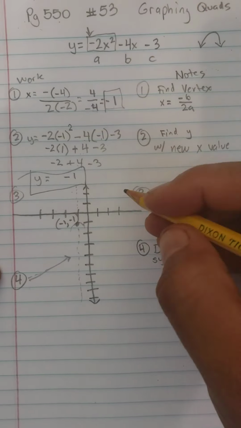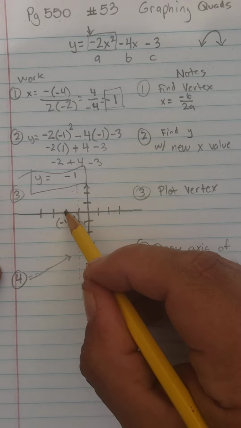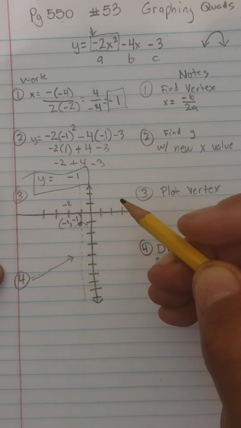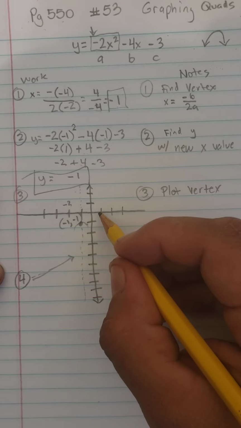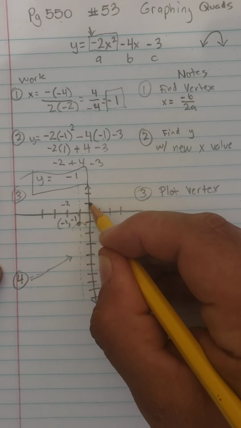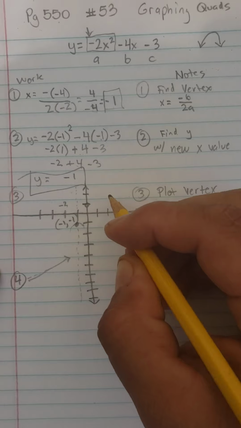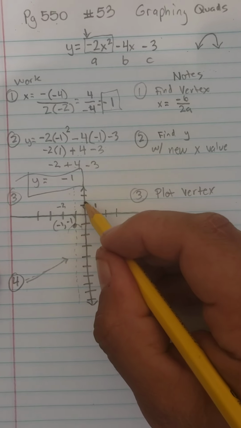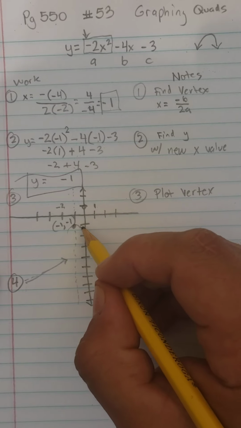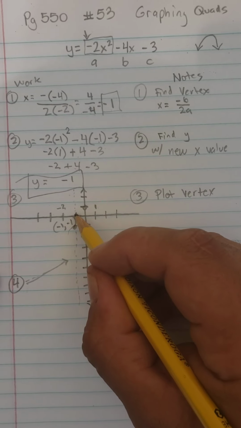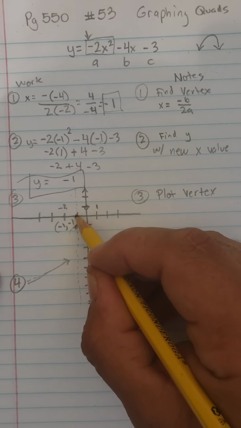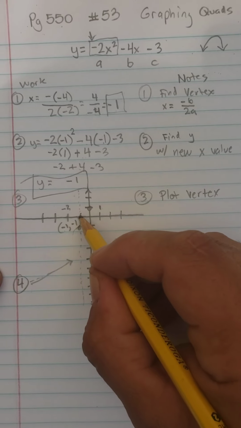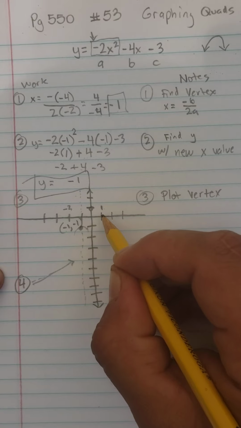To do that, we're going to have to plot this value, which is -2, or we could also do 0 and 1. I think let's go ahead and use 0 and 1. We want to use the values that are next to the vertex x, the x value in the vertex, which is -1. So we're going to go with -1, we're going to go 0, and we're going to do 1.